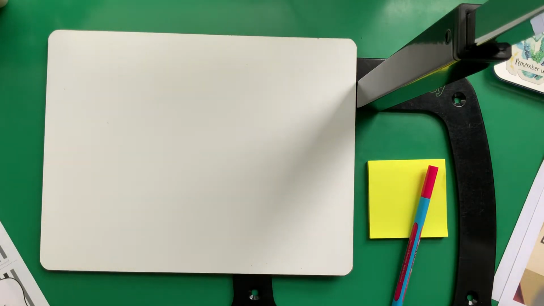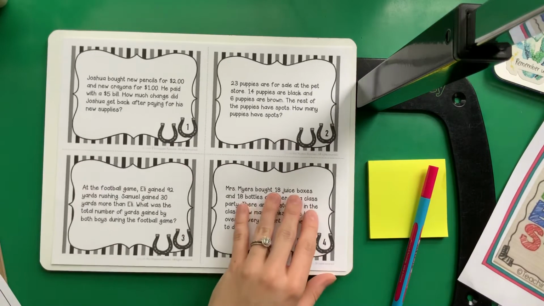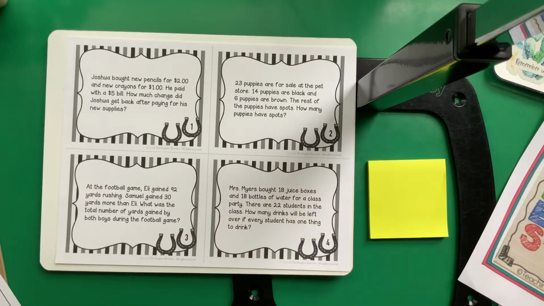So let's look at a few problems together and see how you would go about working those.